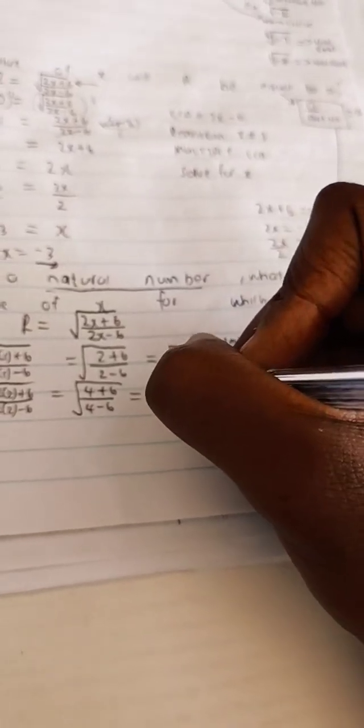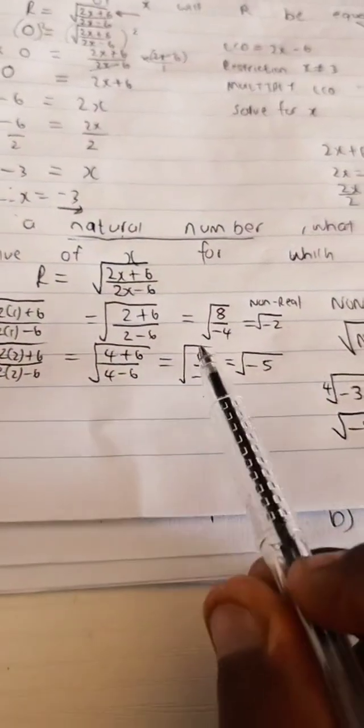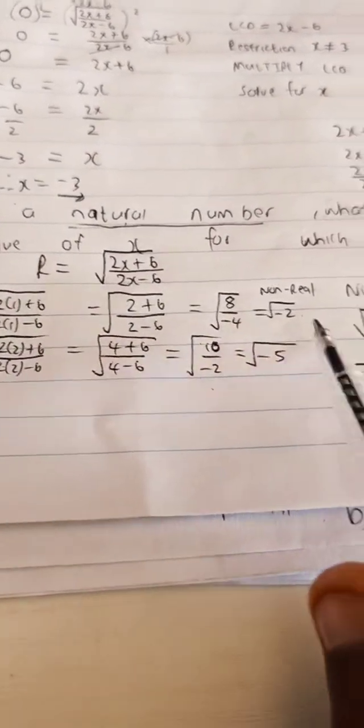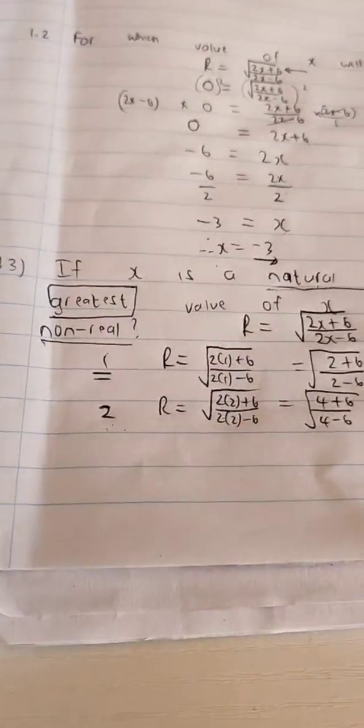Let's see if we get a non-real number. We have 10 in the numerator. 4 minus 6, we have negative 2 in the denominator. We get a negative 5 here, because 10 divided by negative 2, remember, positive divided by negative is negative, 10 divided by 2 is 5. So with the square root of negative 5, this is still non-real because this is a negative number underneath an even root. So 2 also gives us a non-real number, but 2 is bigger than 1. So far 2 is the biggest number that I have.